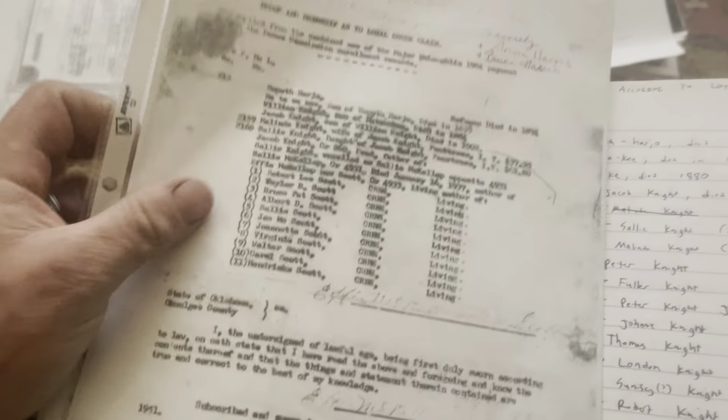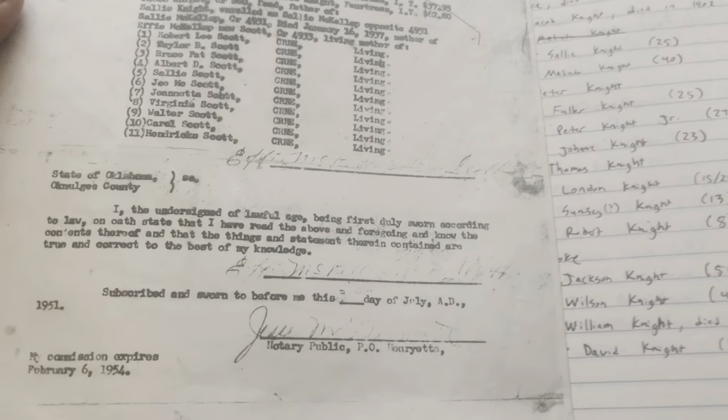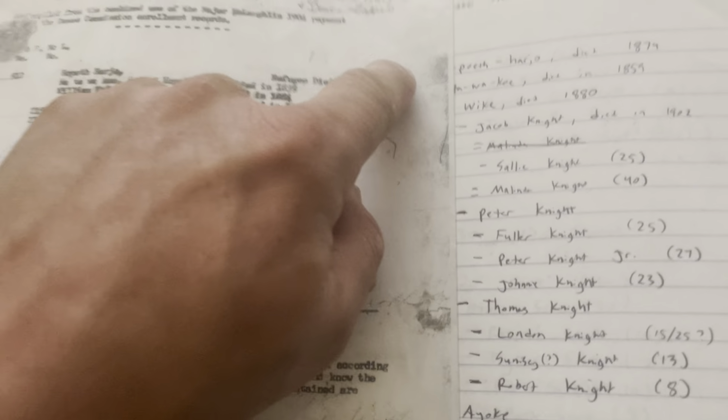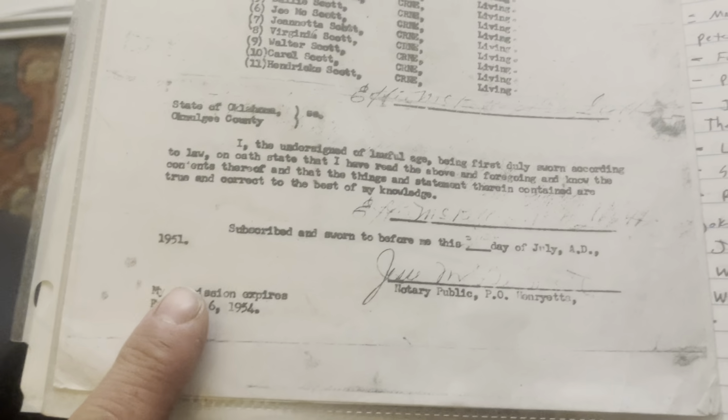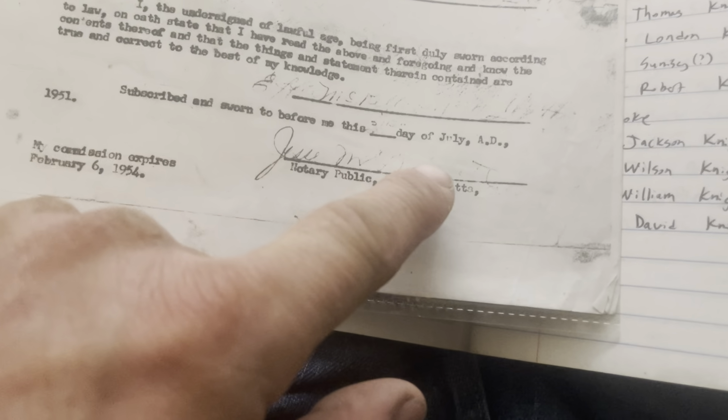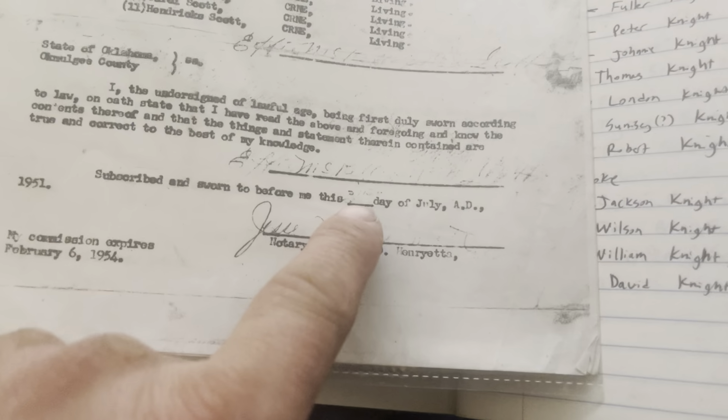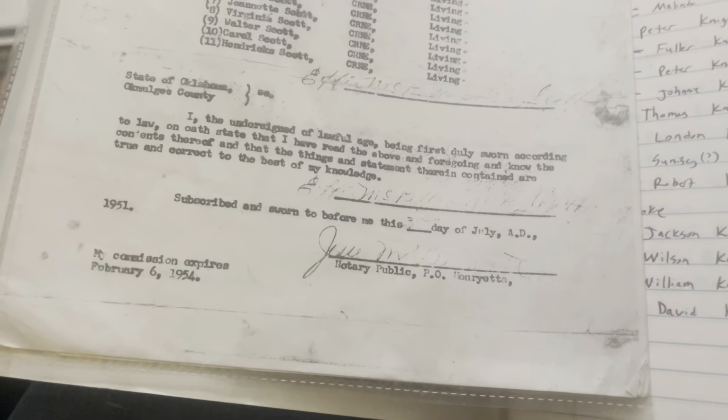This is a black and white photocopy of a black and white document that's all turned yellow these days. That's why you see all this stuff on the Xerox. It got kind of yellow. It's not just that it's a Xerox. There's actual stains, if I recall correctly. McKillop, now Scott, and then the notary. 3rd is what it says. Day of July, AD 1951.